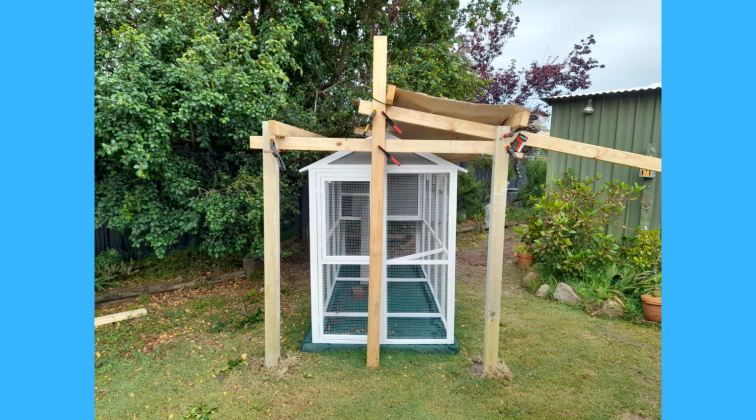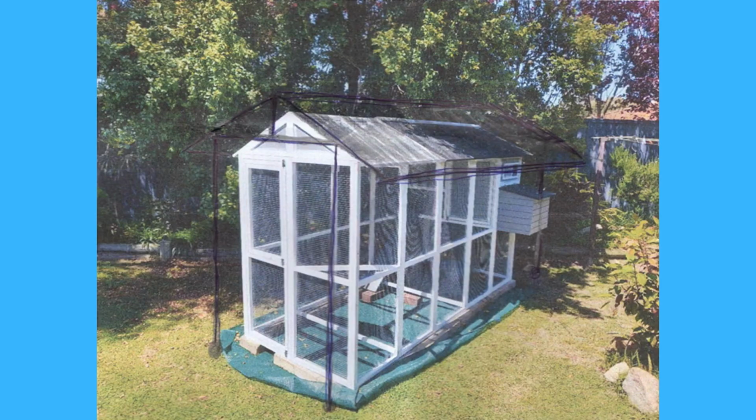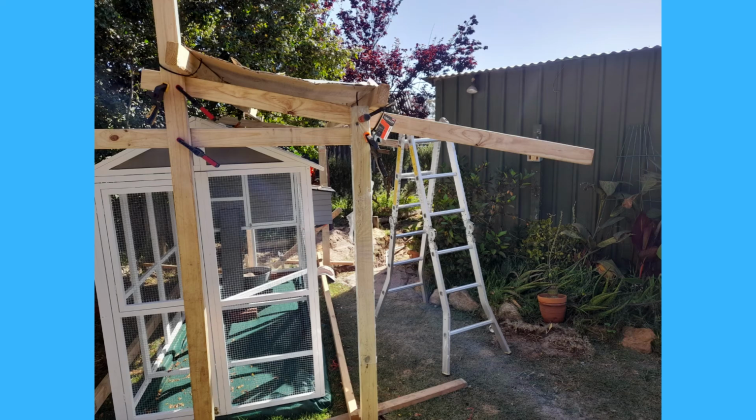The benefit of having it extend beyond the posts, and you will have seen this in some of my sketches and designs previously, was that it would offer more shade and more shelter from rain. But the risk of having the roof or the rafters extend beyond the posts is that it would create a hazard for people walking past the coop. Corrugated sheet metal can be quite sharp.